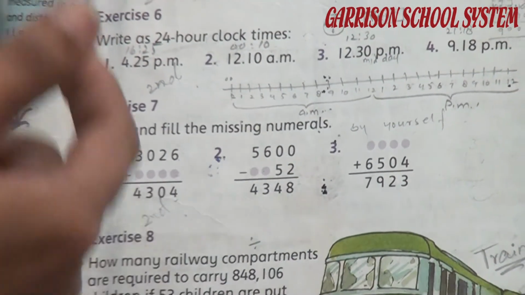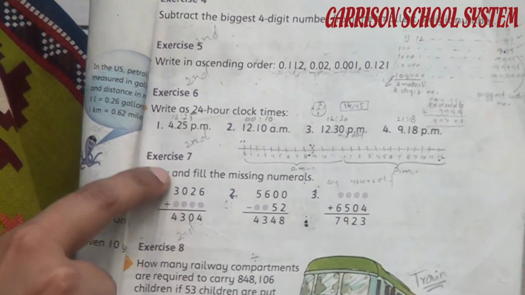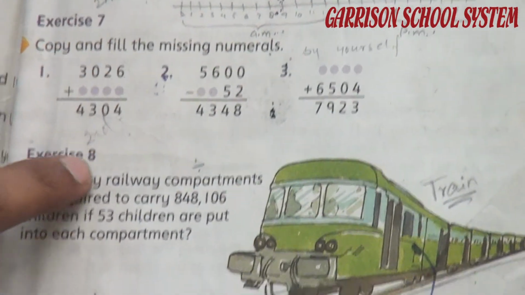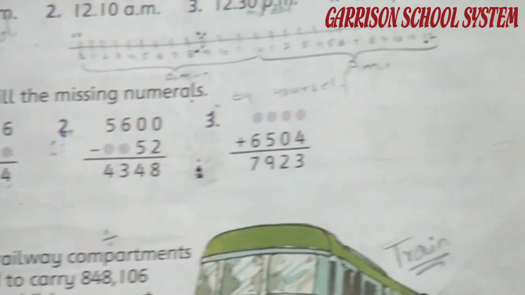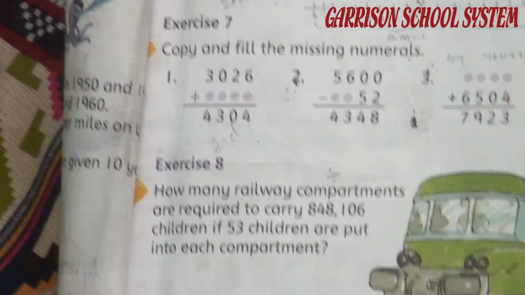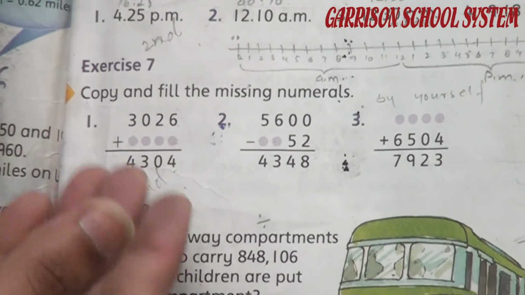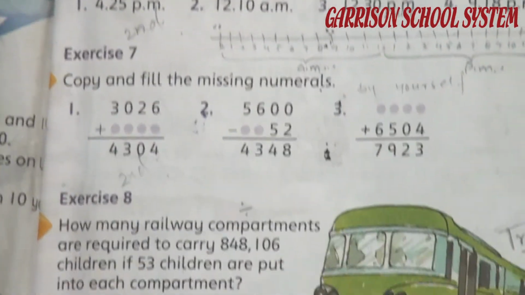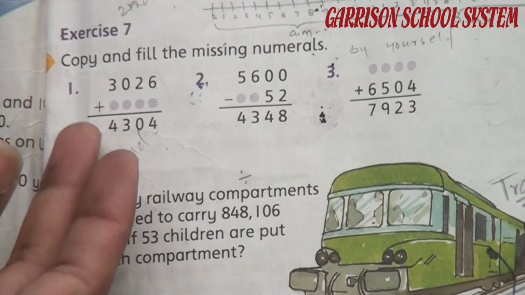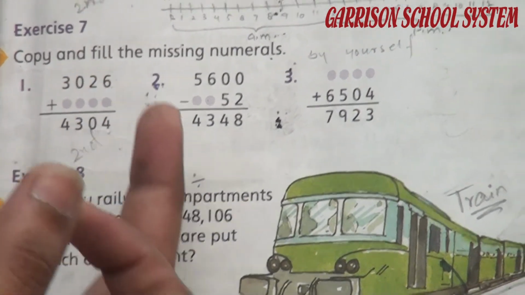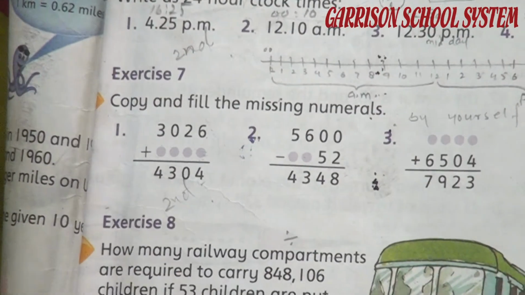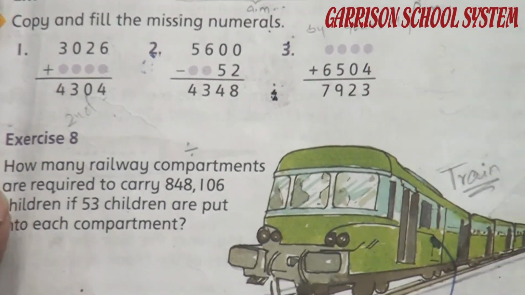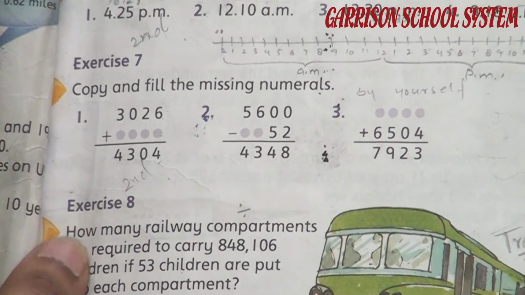Students, now let's start to solve exercise number 7. Copy and fill the missing numbers. This exercise is very easy because you have done all the addition and subtraction in previous classes. This is addition and subtraction, and you can do it by yourself with the help of your parents. And exercise number 8.